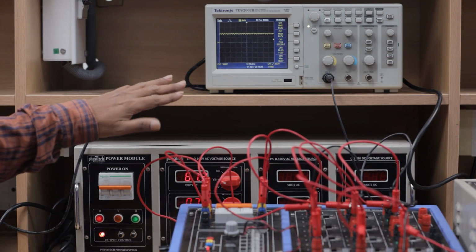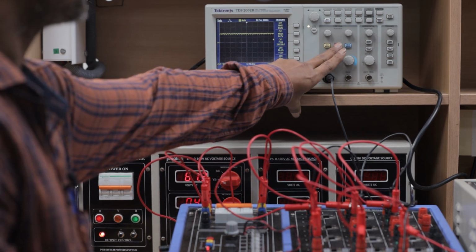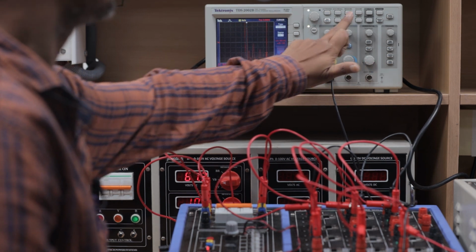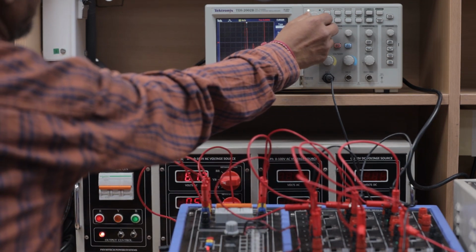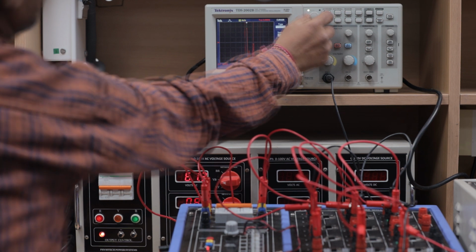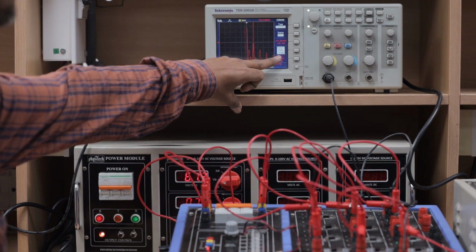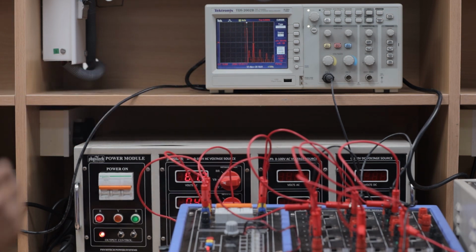From the output voltage of the RL load, we'll do the FFT analysis. For this, press math function, press the cursor button and adjust the cursor to the fundamental frequency of 300 Hz. Now cursor 1 is placed at 300 Hz. The dB value is 10.6 dB. This dB value you can convert into V fundamental RMS. Now we'll get V fundamental RMS at the fundamental frequency.